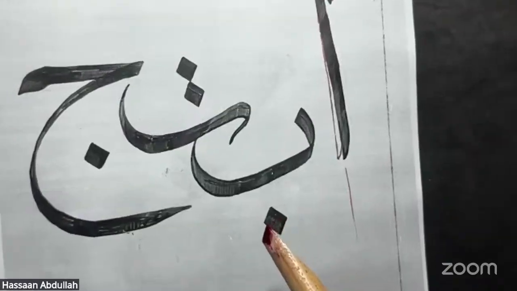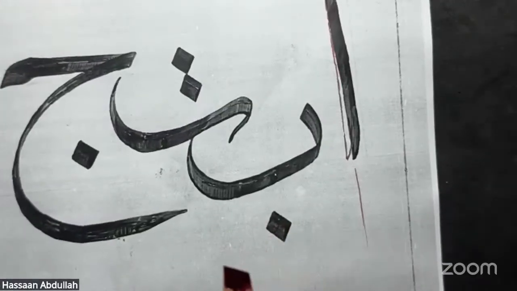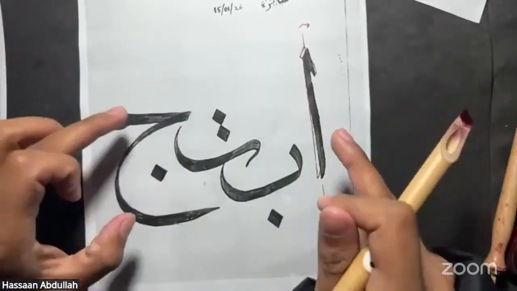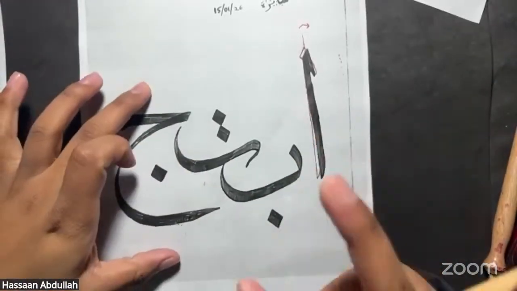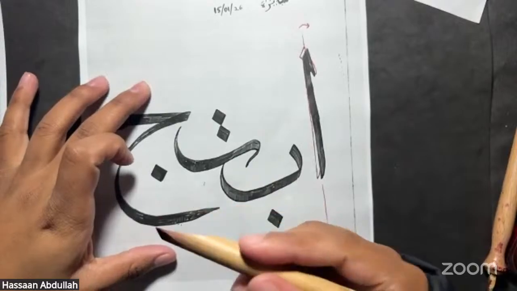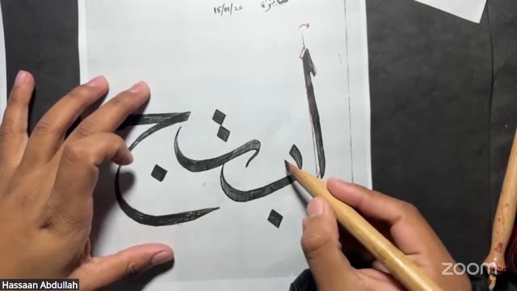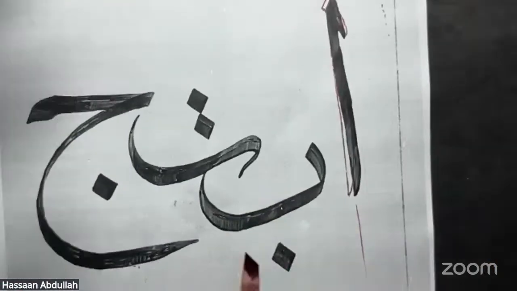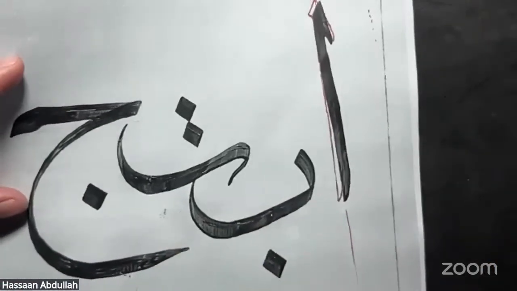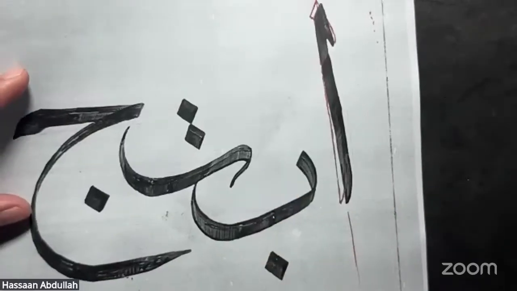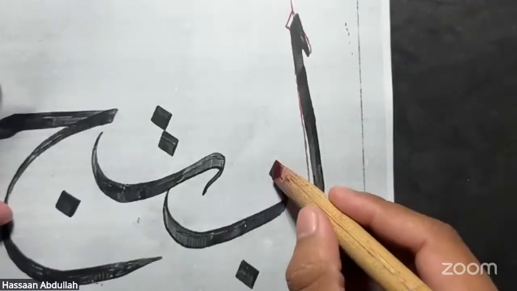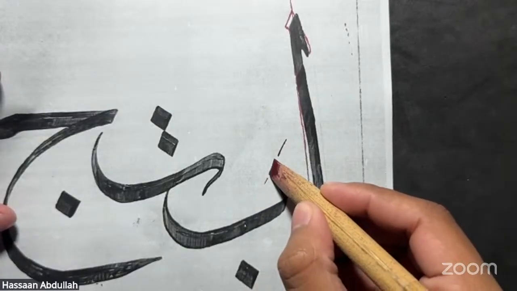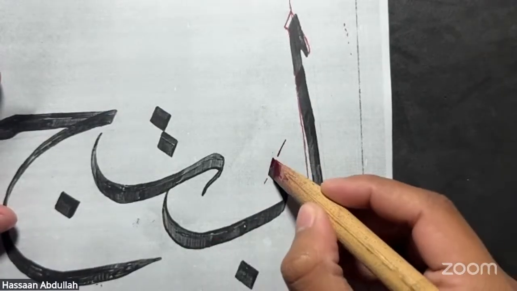So that column thing, it should feel like your whole composition, your alphabets from Alif to Jim, is written with one column, the same column. Only then can we say that the khat is good, the khat is strong. If it is losing its connection with kalam, then it is not good, and it is too much like this. It should be this.